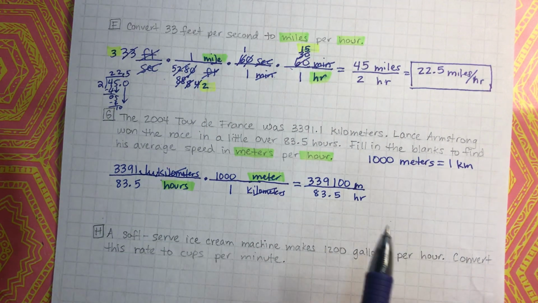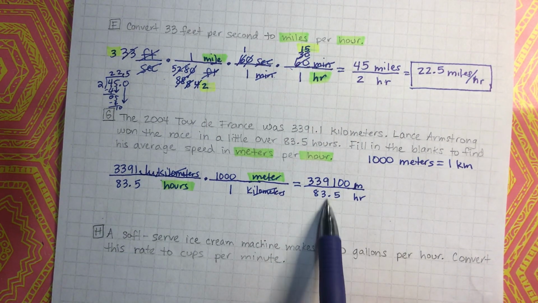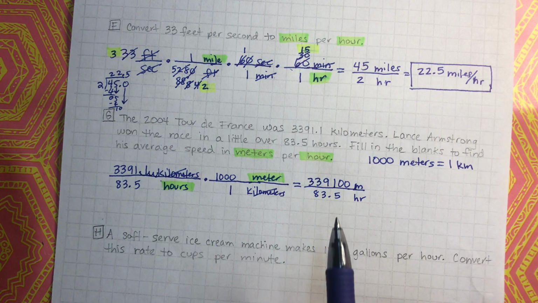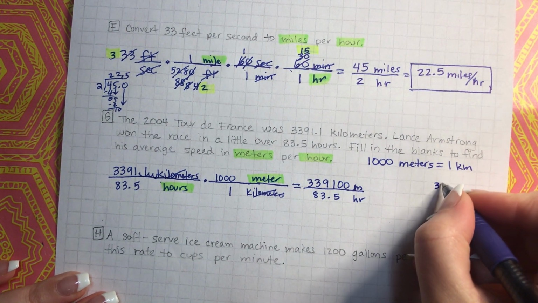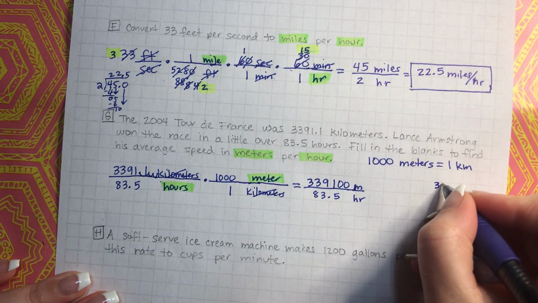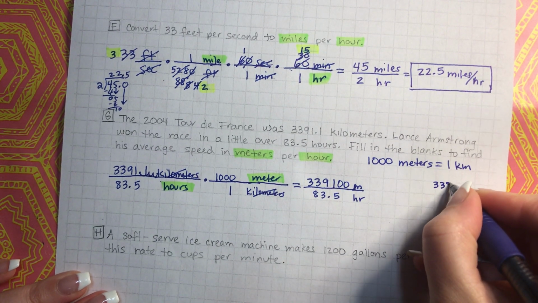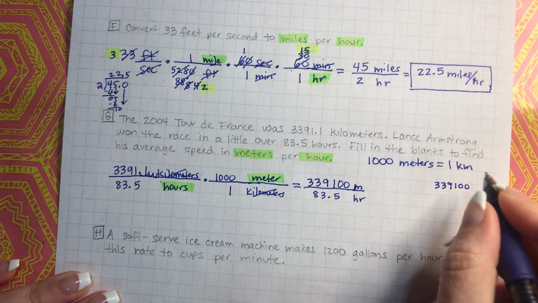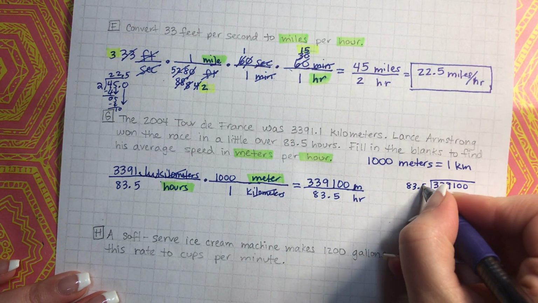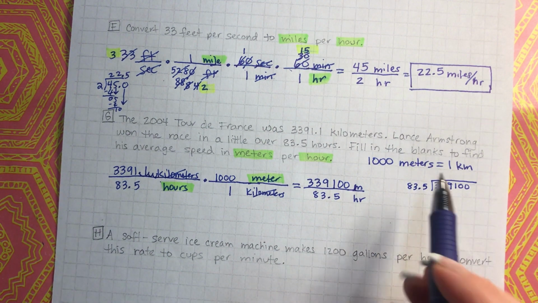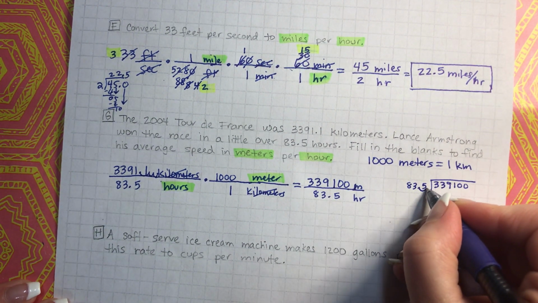Okay, so we need to determine what this is. So we're going to have to divide this out. Okay, so 339,100 divided by 83.5. And whenever you're dividing by decimals, the first thing you always have to remember is that you can never divide by decimals.